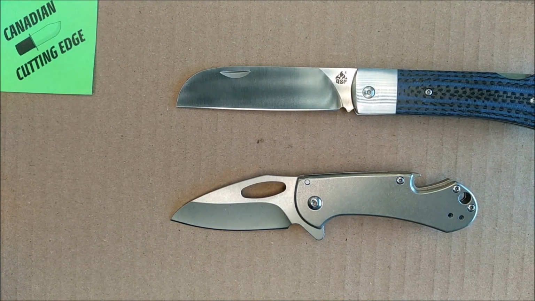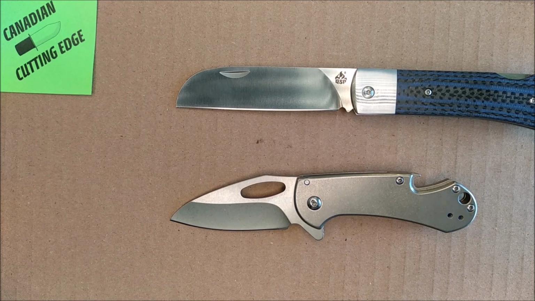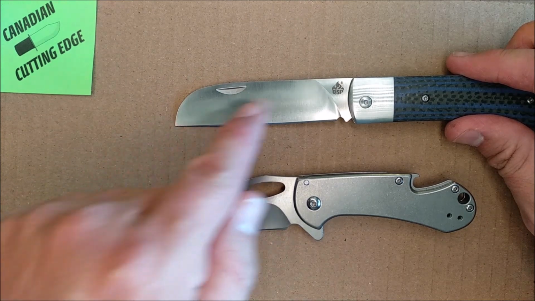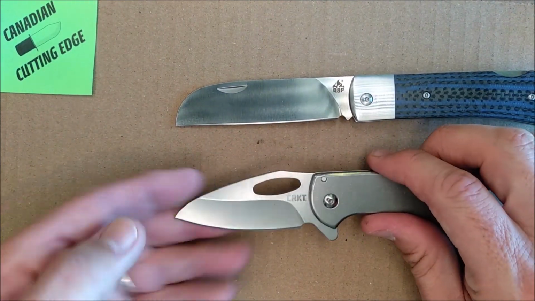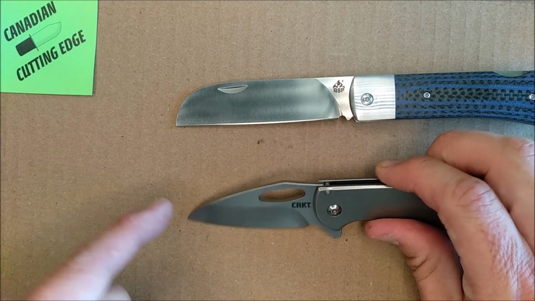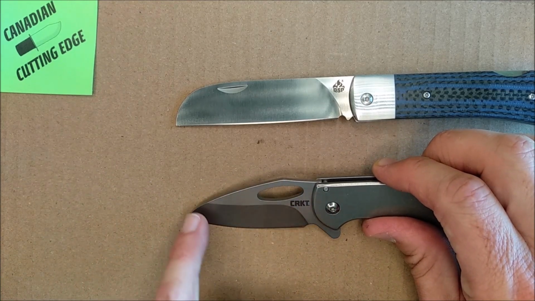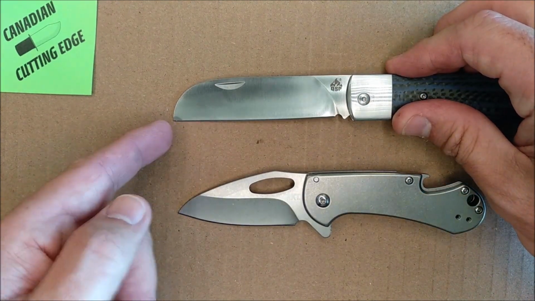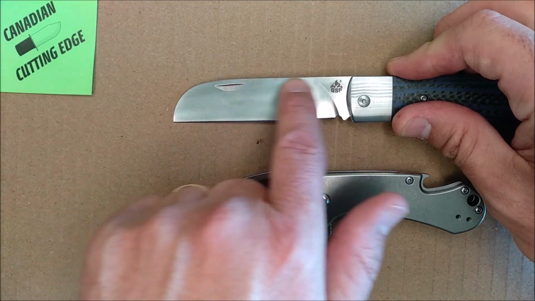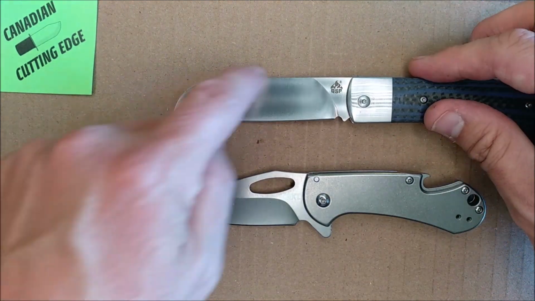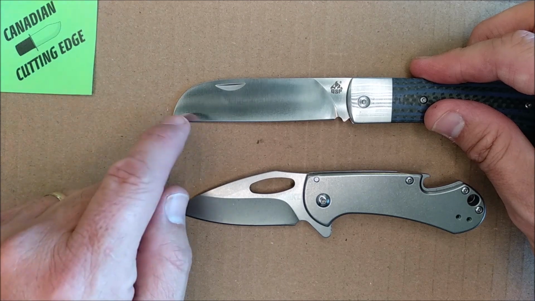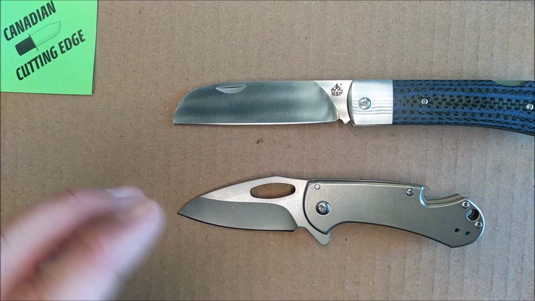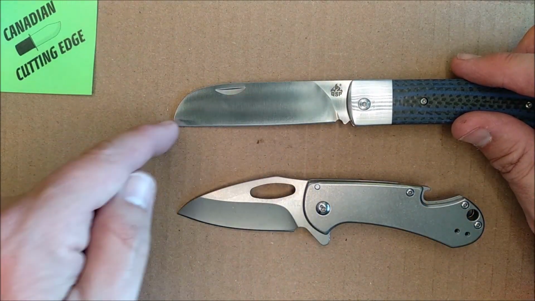Now, sheepsfoot and Wharncliffe both can have this edge take a long time to come back. Like this knife here, I still have to review this guy, so don't go looking for it yet. It comes back a long ways while the curve keeps coming until you're fairly close to the handle. Whereas on this Wharncliffe, it's curved, and then it's flat for a long time before it gets to the handle. Now, it doesn't have to be a curve on the Wharncliffe, and generally not on the sheepsfoot either. It could be fairly straight as well.